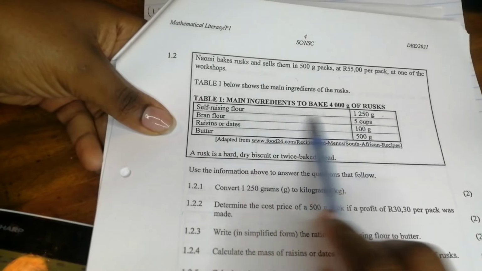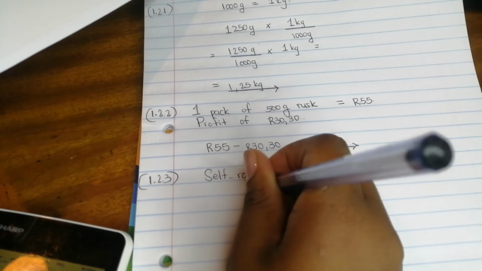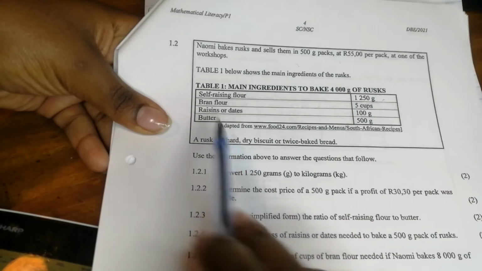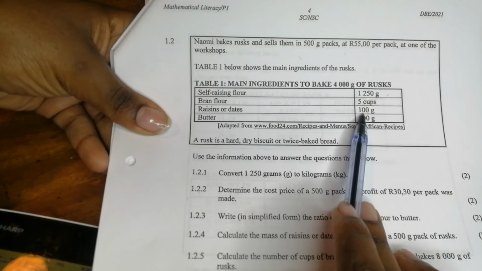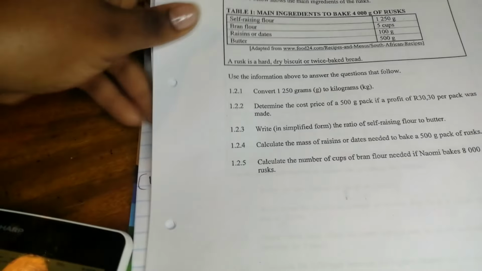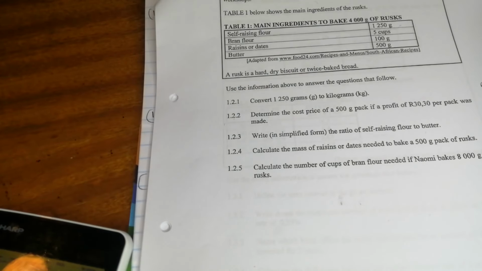The self-raising flour is 1,250 grams. You write that down. And what is the butter? The grams that she used of the butter is 500 grams. And they want you to write it in simplified form.